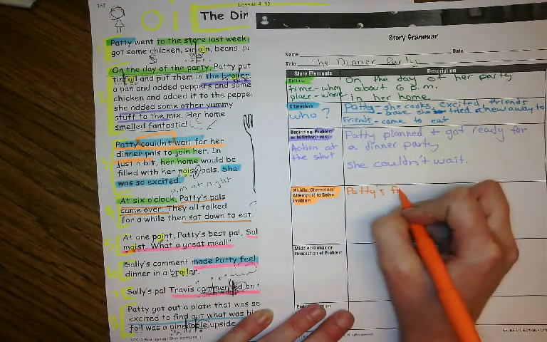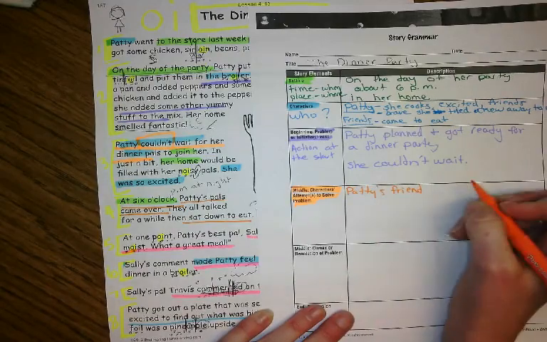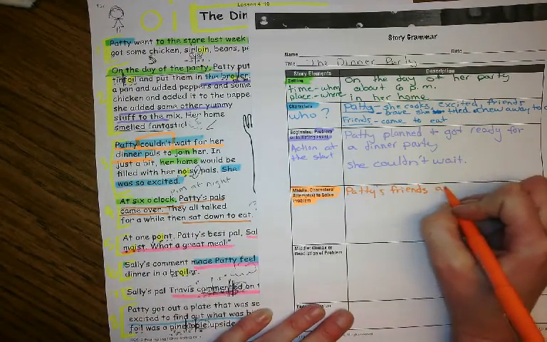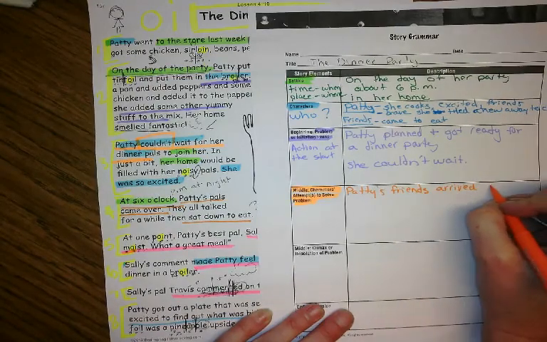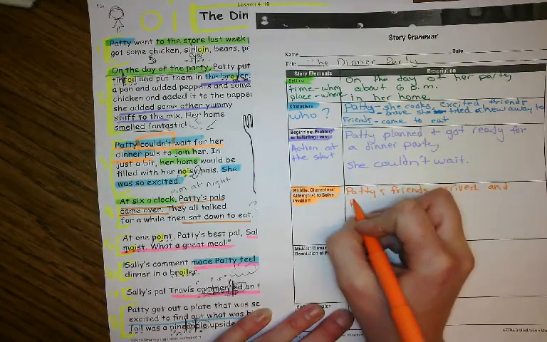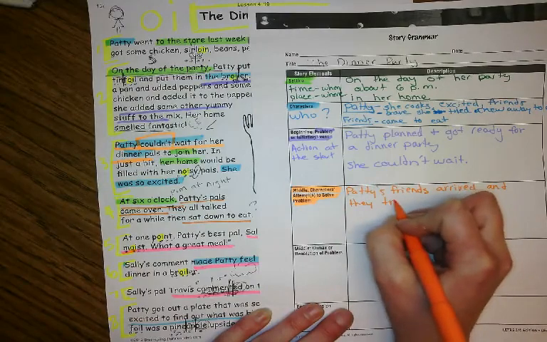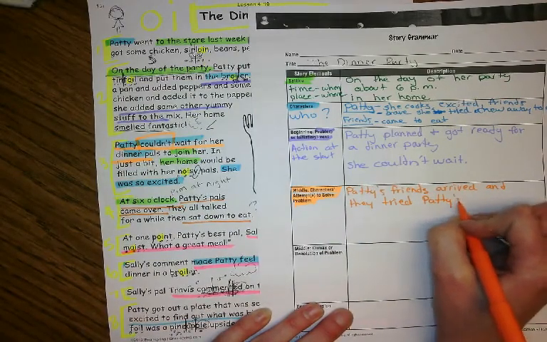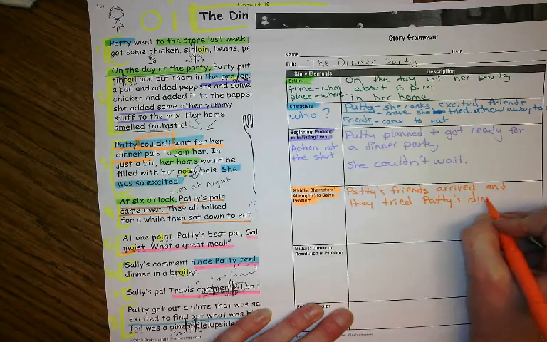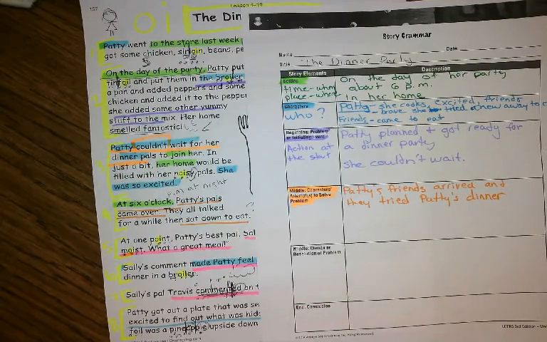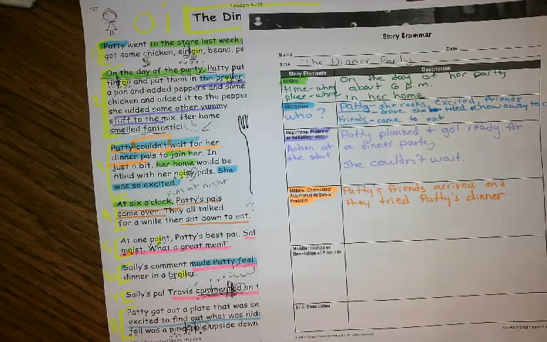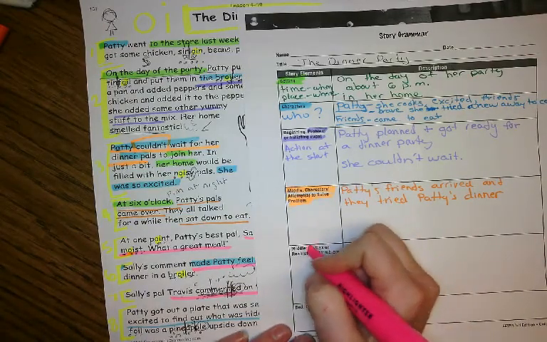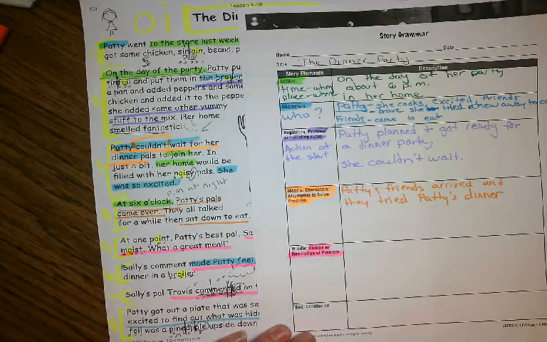Patty's friends, remember friends and pals mean the same thing, Patty's friends arrived and they tried Patty's dinner. Now, we don't know what they think about the dinner yet. This is the second part of the middle. In the middle, there's two middles of a story.